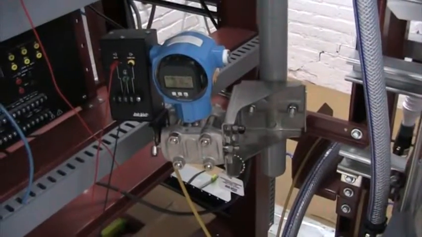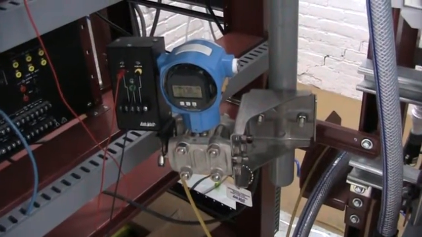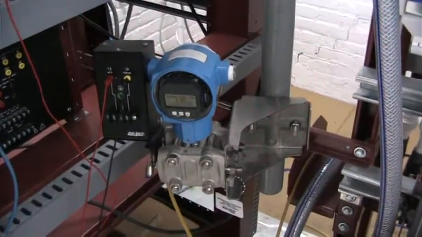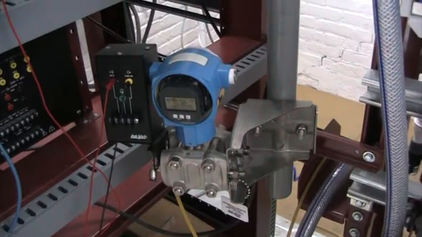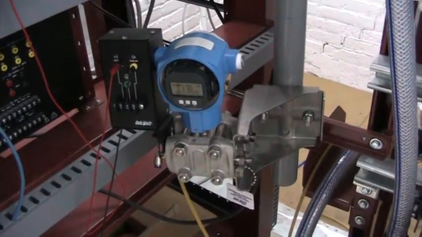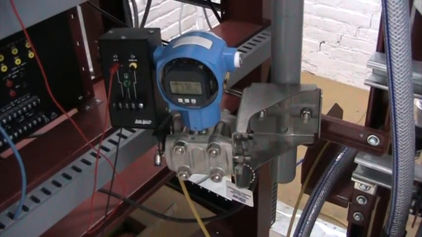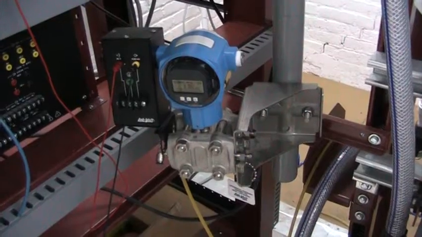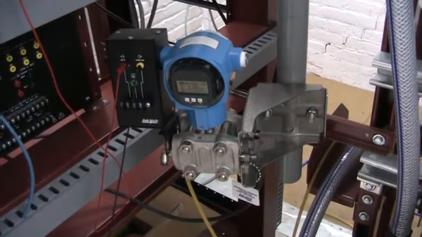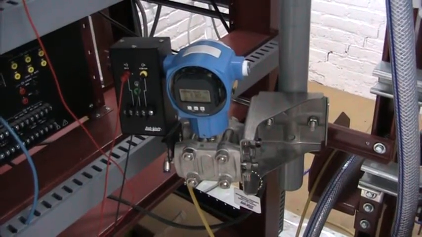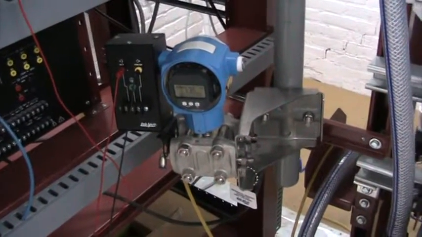So the differential pressure transmitter is going to measure gauge pressure. Okay, so it's going to measure the hydrostatic pressure in my column, and that will be subtracted from the atmospheric pressure, so I will get gauge pressure.